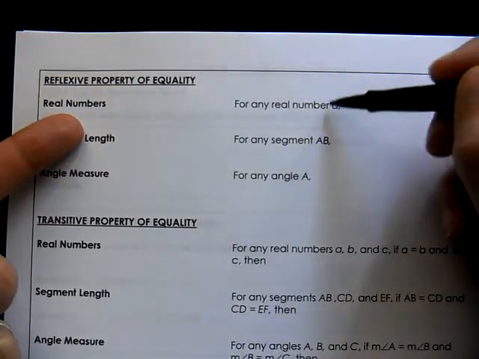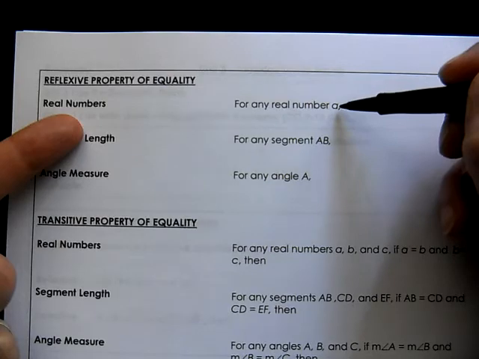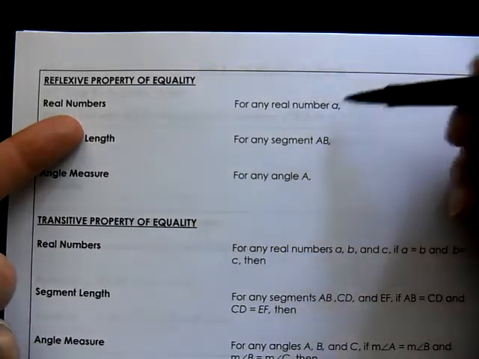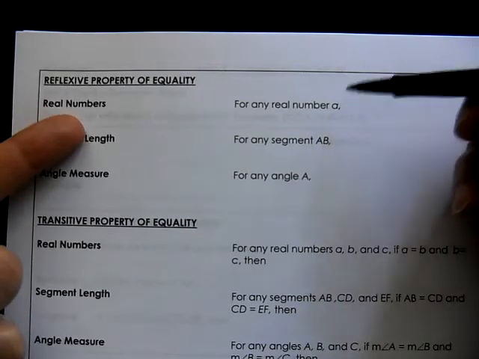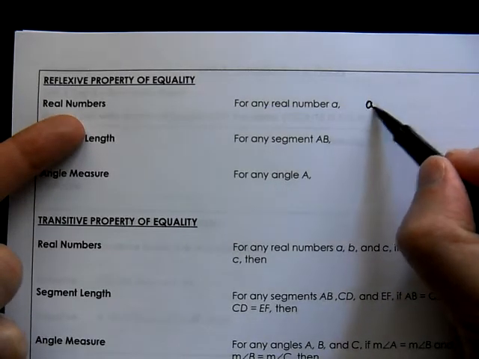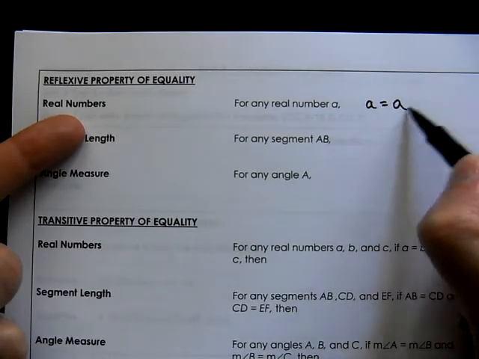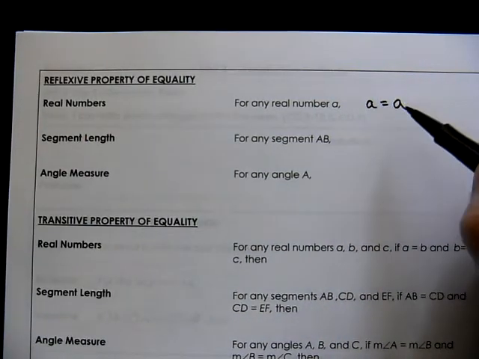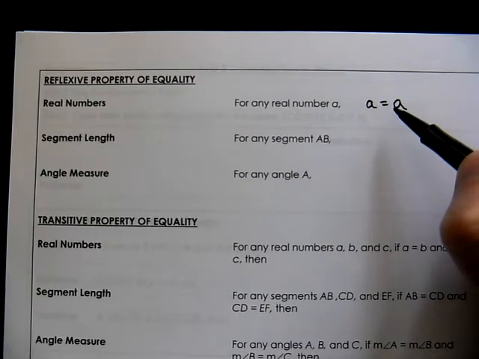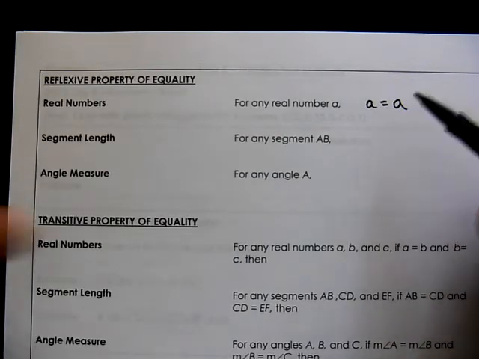So if we have a number, we're using this variable a just to represent that number. For any real number a, there is this property called the reflexive property of equality that says that number is equal to itself. Now that might seem kind of obvious. Of course a number is equal to itself, but there will be times when it's very handy to use this. We'll talk more about that in the future.